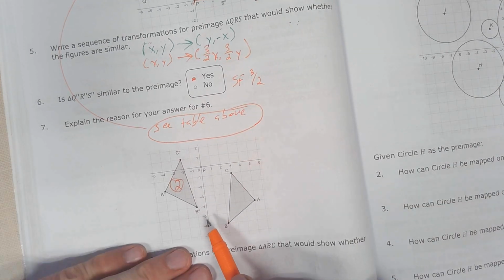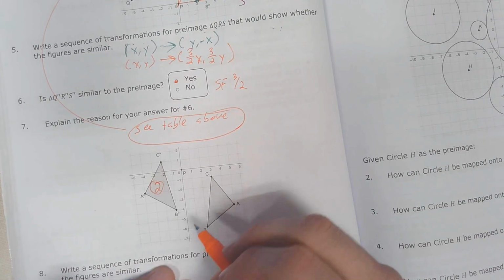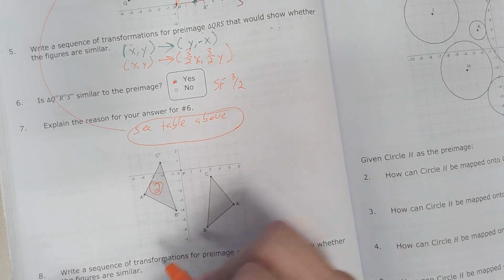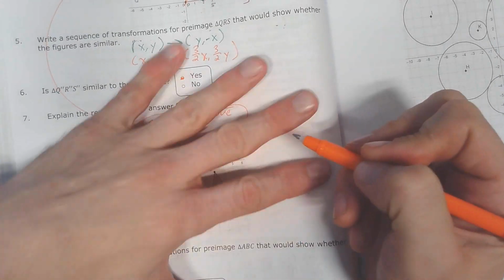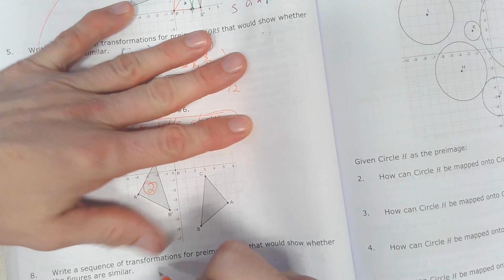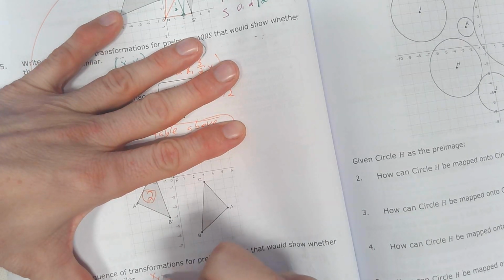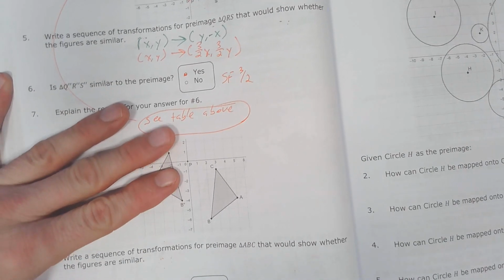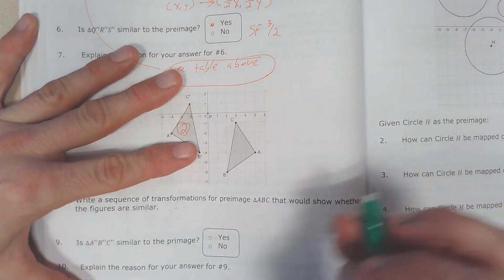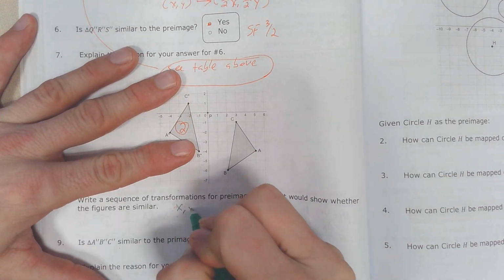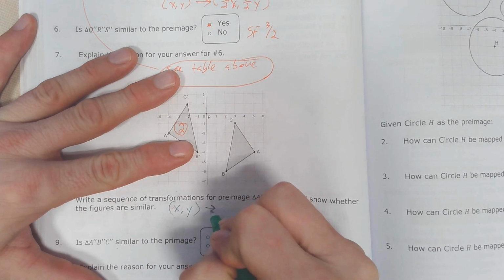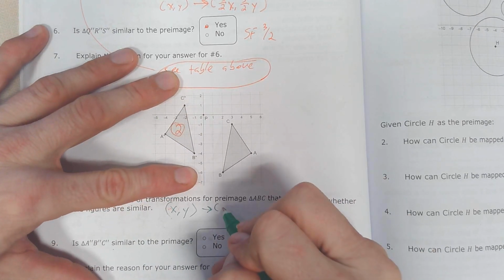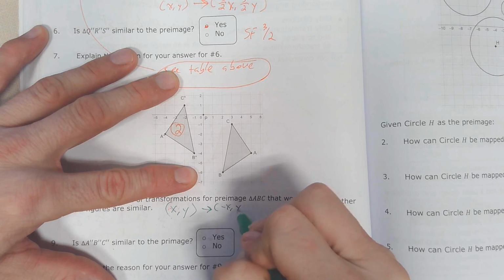This is a reflection across the y-axis. So my first one would be x comma y, and then the reflection across the y-axis is negative x comma y.